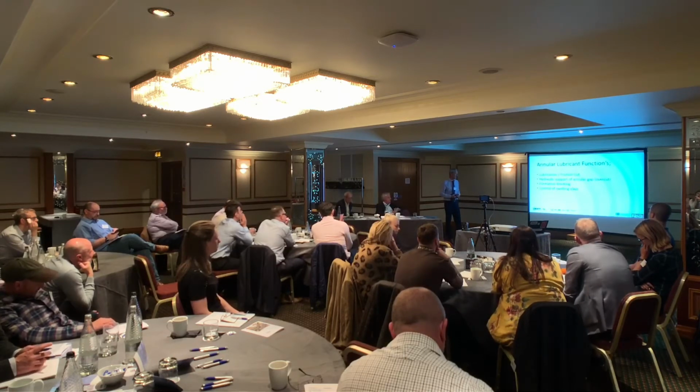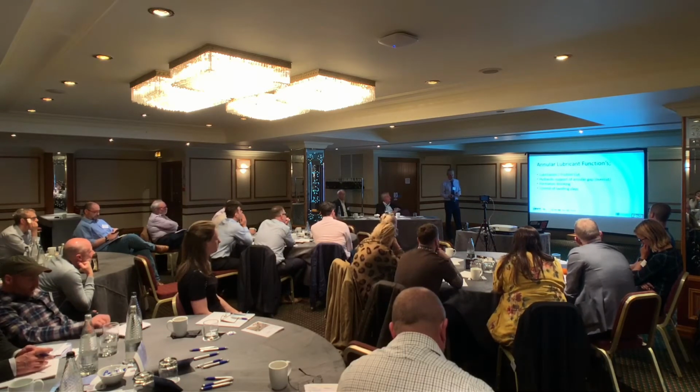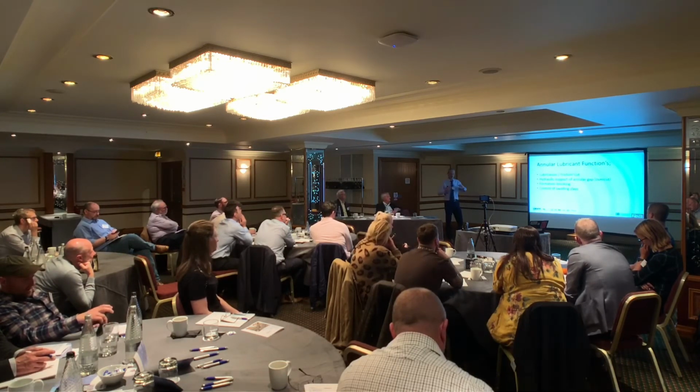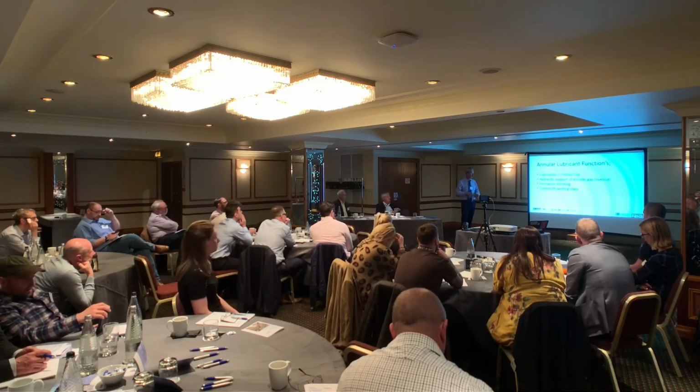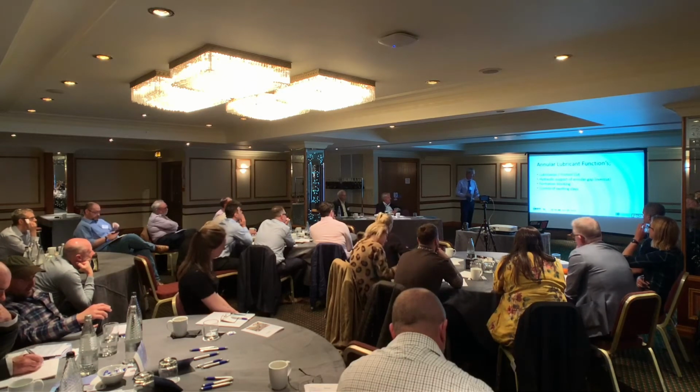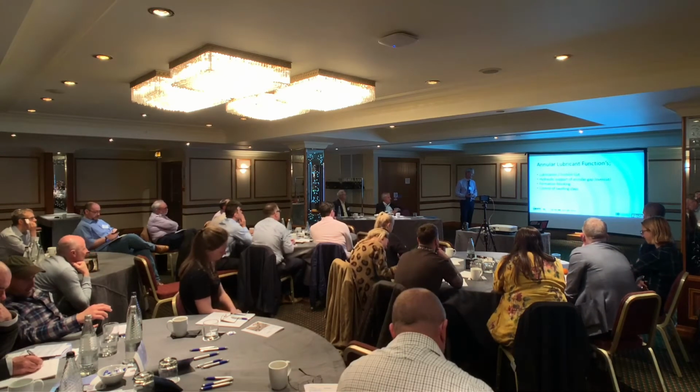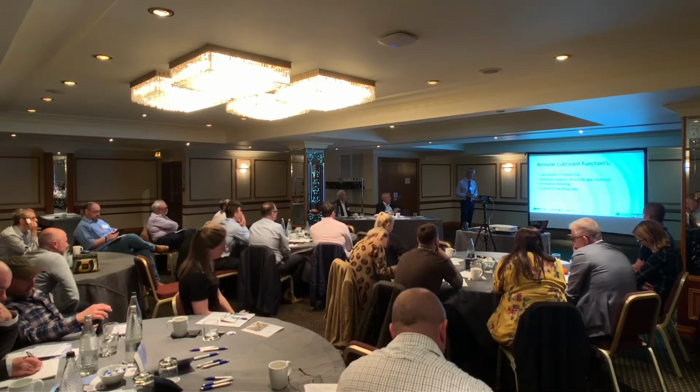So formation blocking in a lubricant is very useful in a fractured rock, for instance, where you might inject at pressure and the lubricant just disappears into fractures rather than actually staying in the annulus. So you might want to look at a formation blocking additive, which could be fibre or other proprietary things that are available.